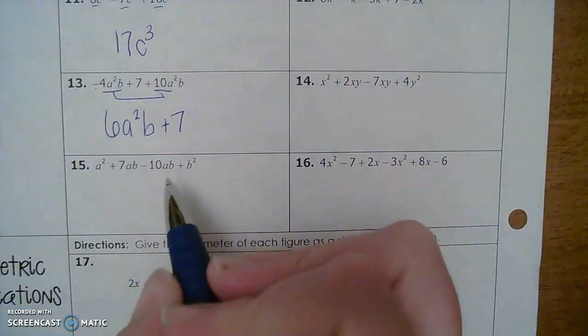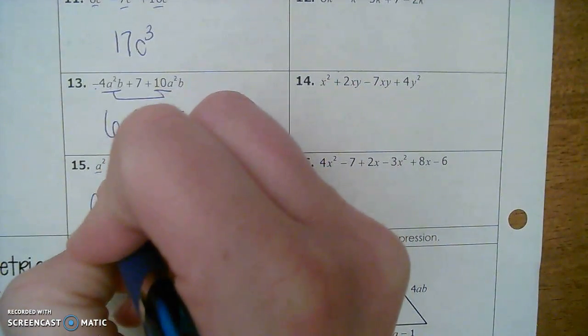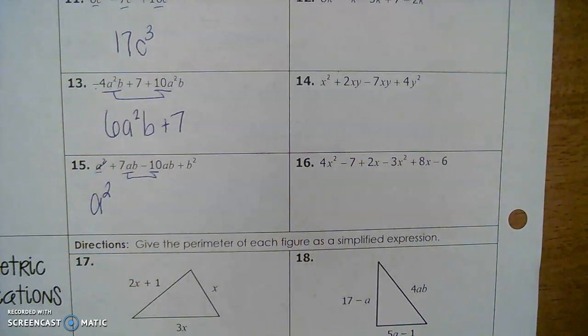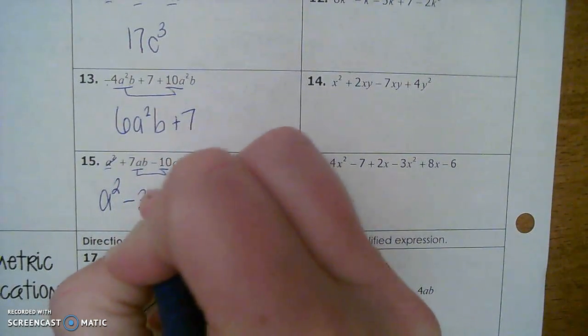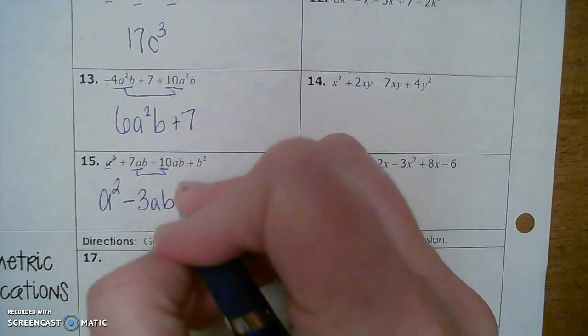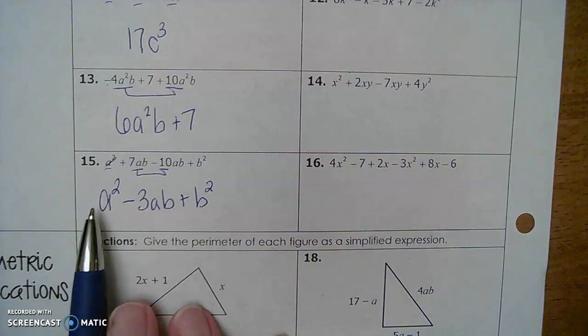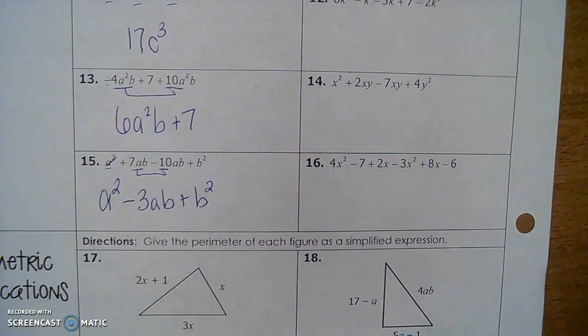For number 15, we have the a squared, and that's it. So that's going to go first. And then those two match because they have an AB. So 7 minus 10 would give us negative 3AB. And then the plus B squared. Again, the order technically doesn't matter, but we usually like to start with our first letter alphabetically and then work our way back down. So go ahead and try the even ones and then come back and check.